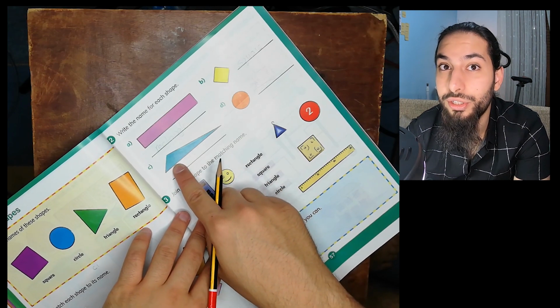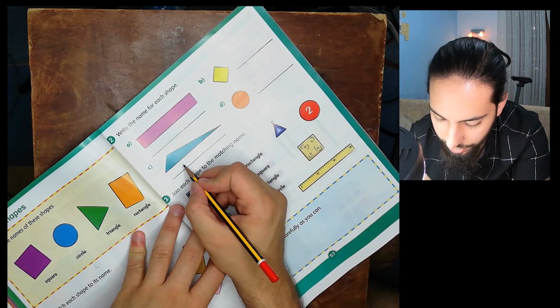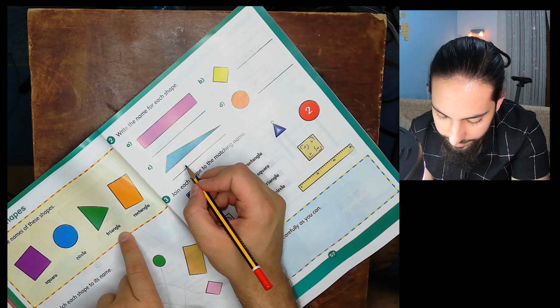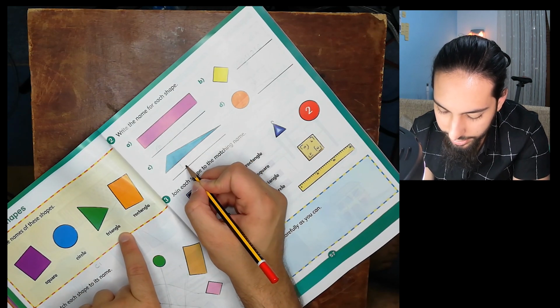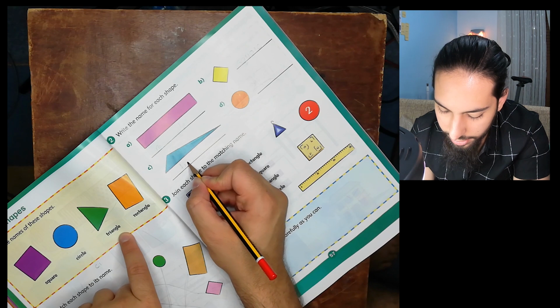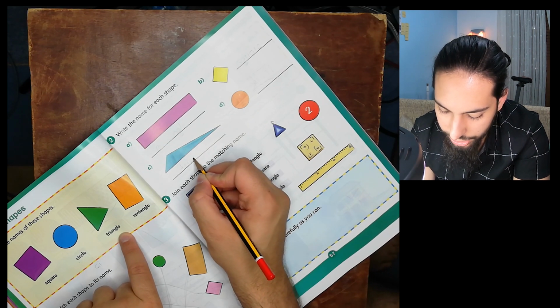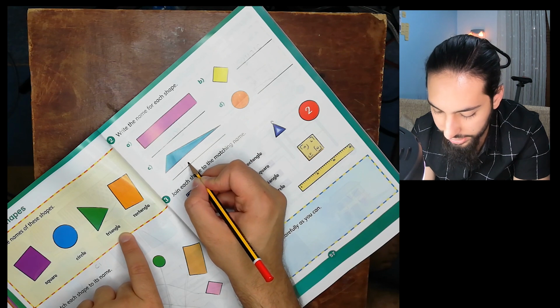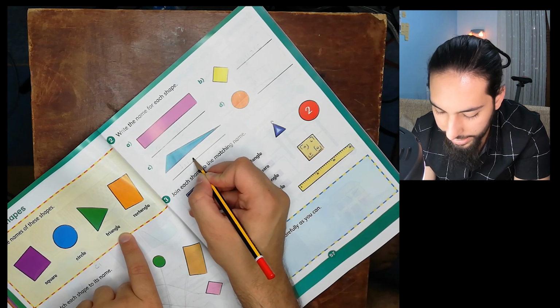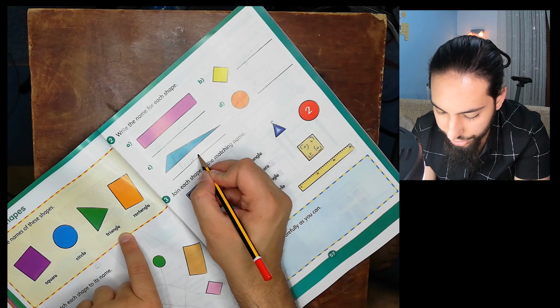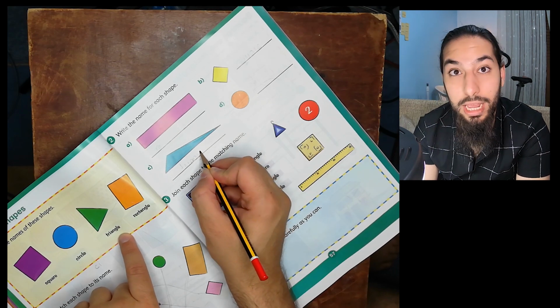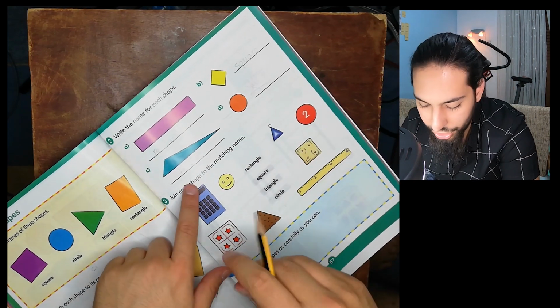Now here we have a very long, what is this called? Triangle. So I have to write triangle, and here's the spelling: TRIANGLE. Triangle.